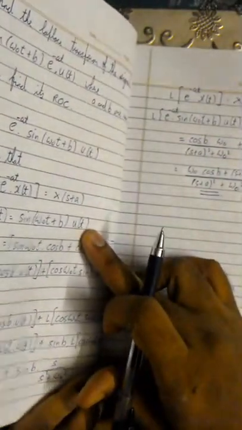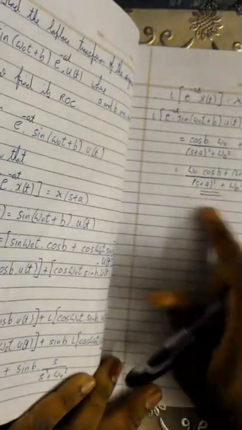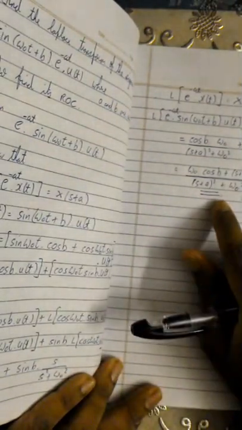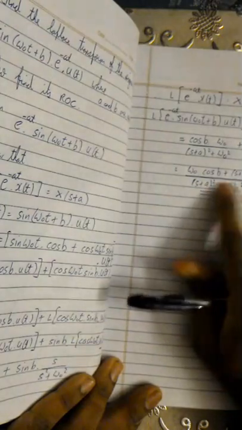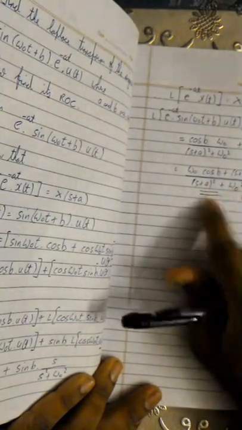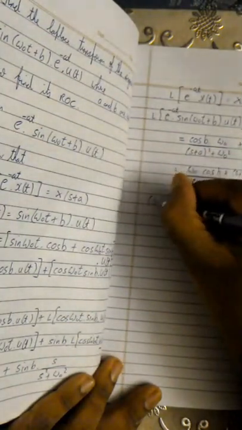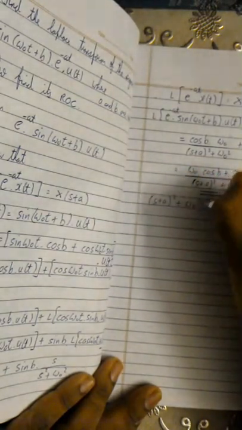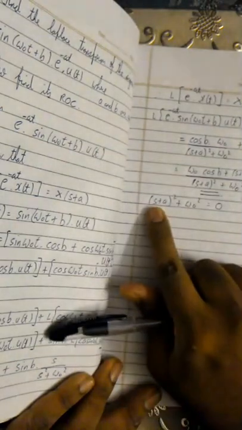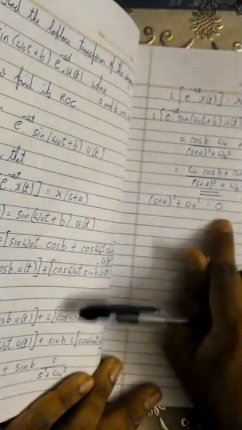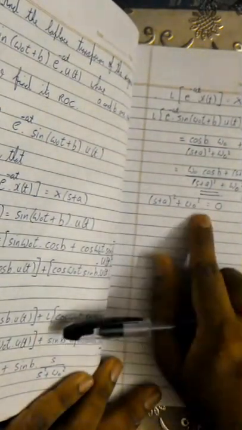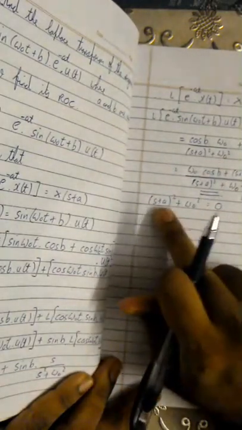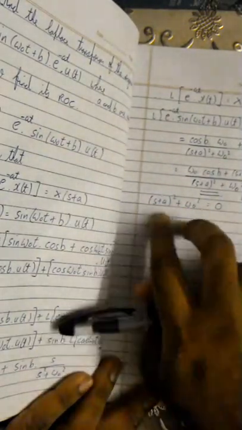Here, to find the ROC, we know that we have to find the value of s, that is, we need to find the poles of this. So if you look over here, this is my equation: s plus a the whole square plus omega 0 square equal to 0. This is the equation for finding the pole, right? So here we know this is a square plus b square. How can I split this term?